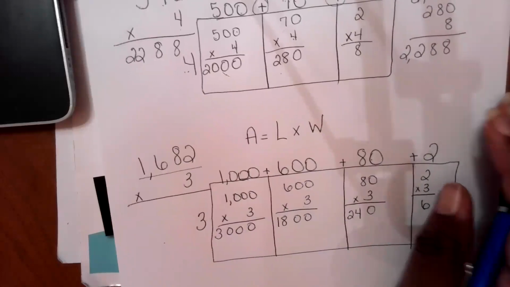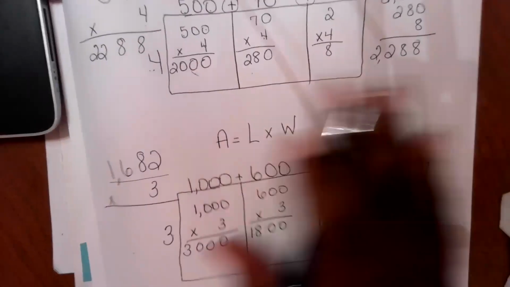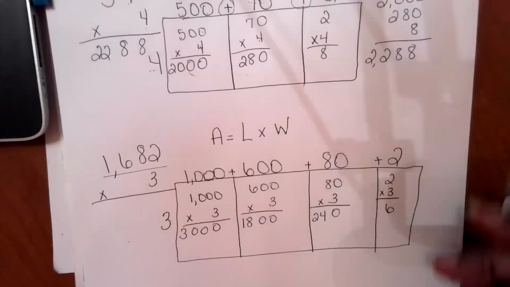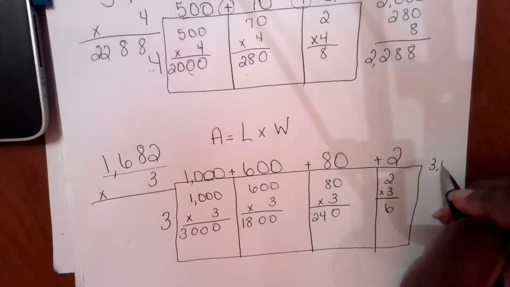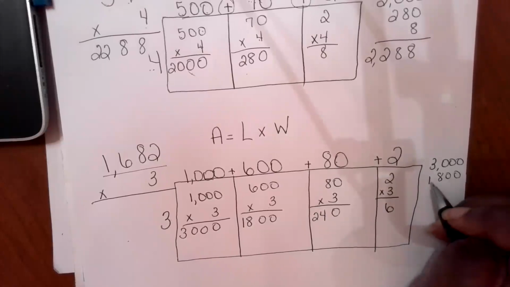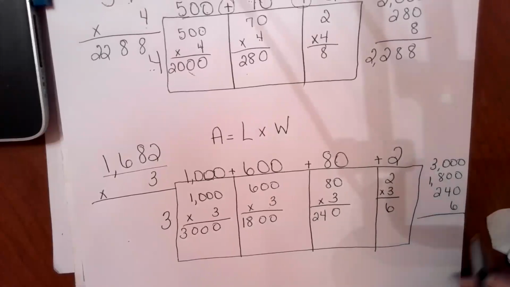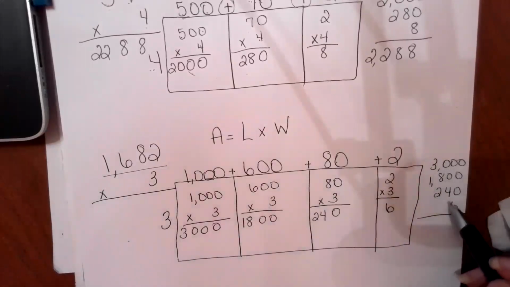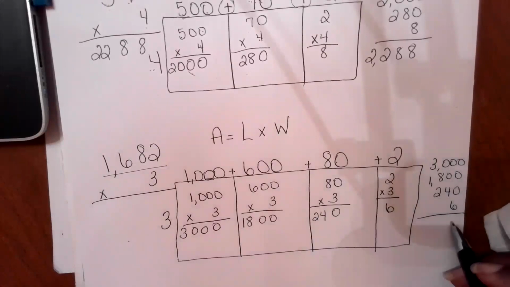And because again, this is an addition, the expanded form is an addition sentence. I need to add up all my partial products. So I have 3,000 plus 1,800 plus 240 plus 6. One of the most important things is making sure that we're lining everything up by place value. All my ones are together, my tens, my hundreds, and my thousands to ensure that I'm adding my numbers up correctly.